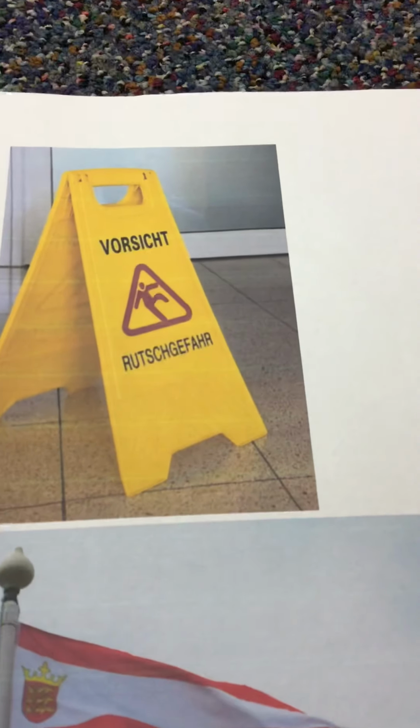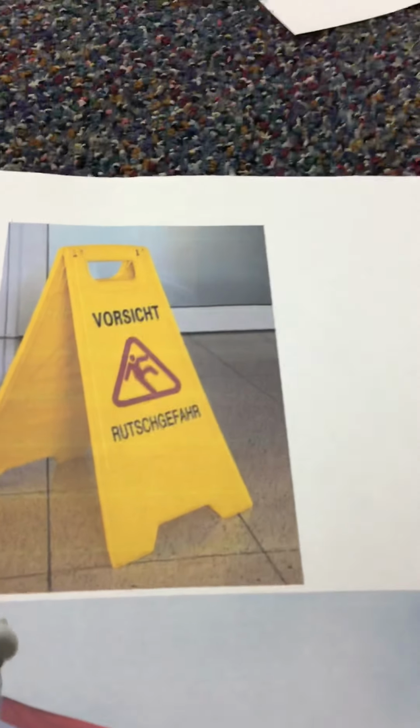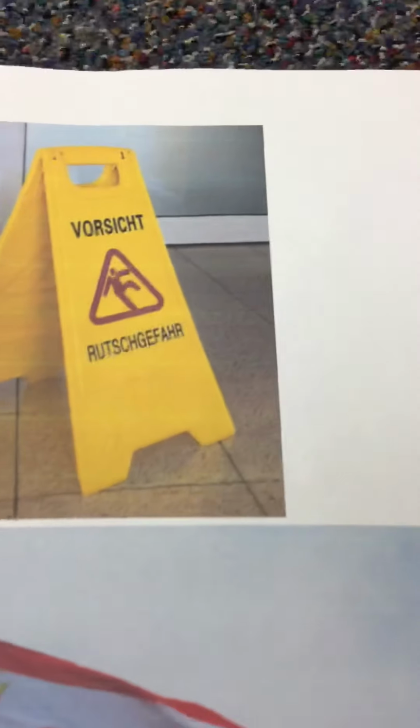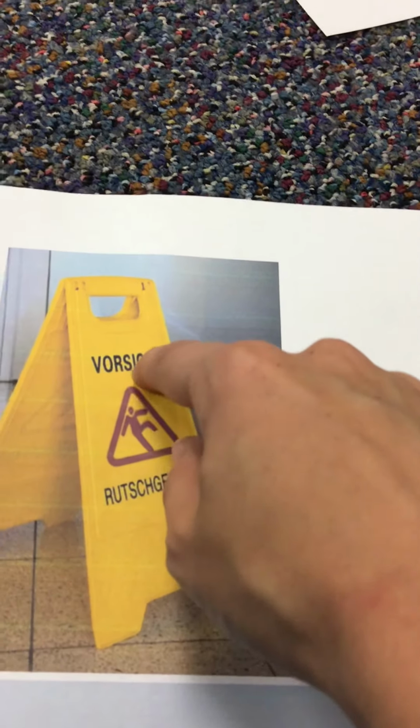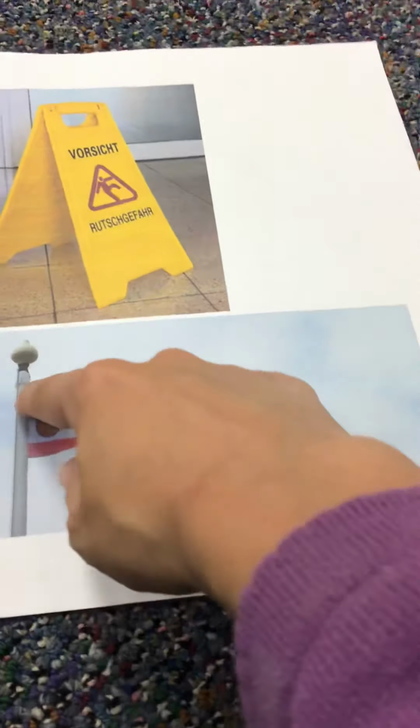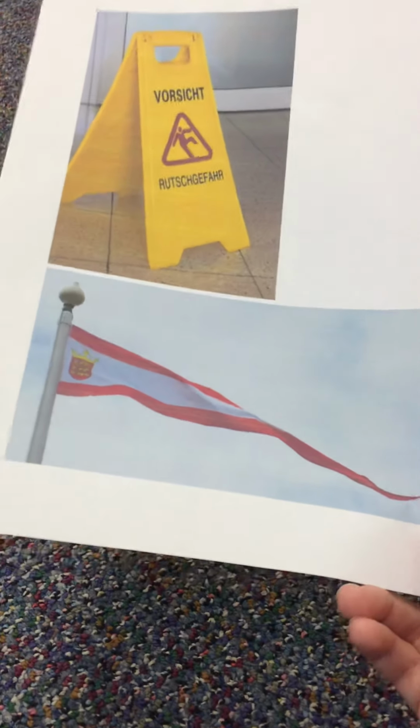Now these signs are usually out after somebody cleans and it's wet. It's a sign to be careful so you don't slip. But here's our triangle. Then sometimes flags are the shape of a triangle. This is a flag.